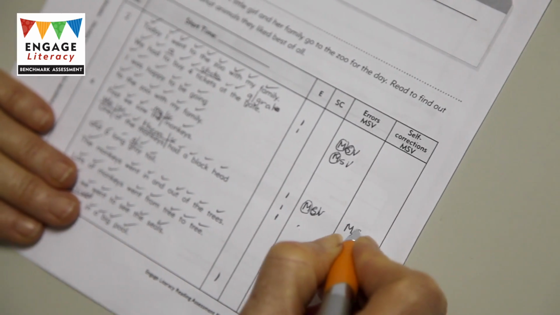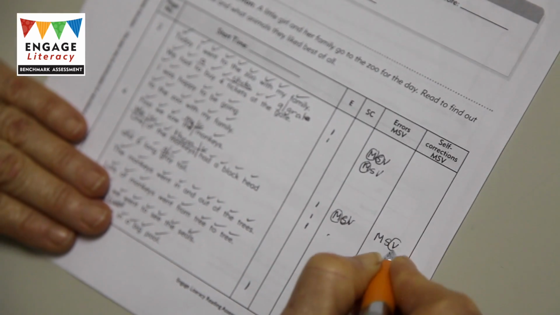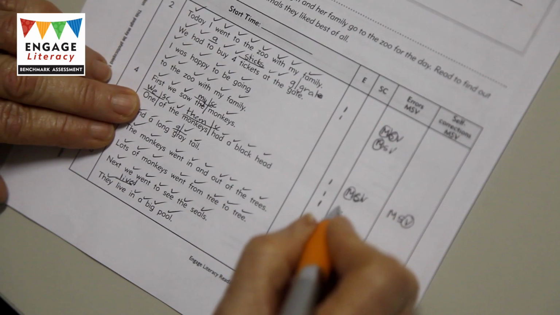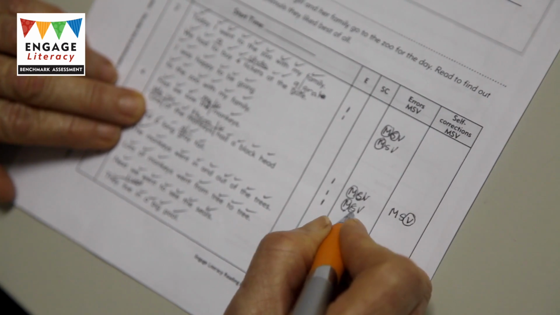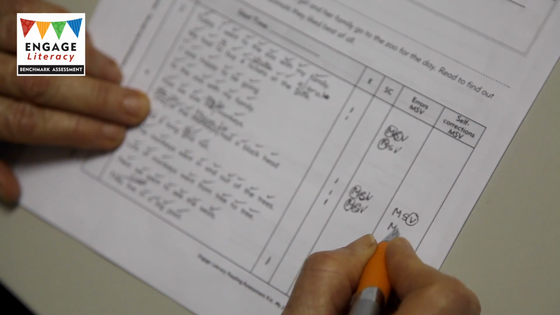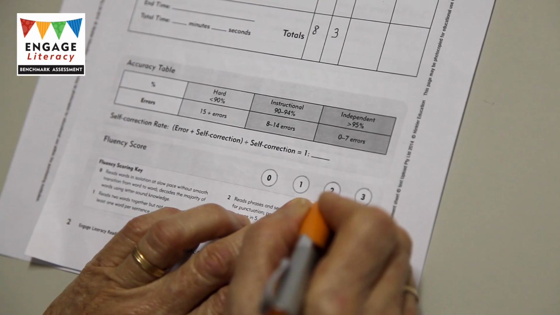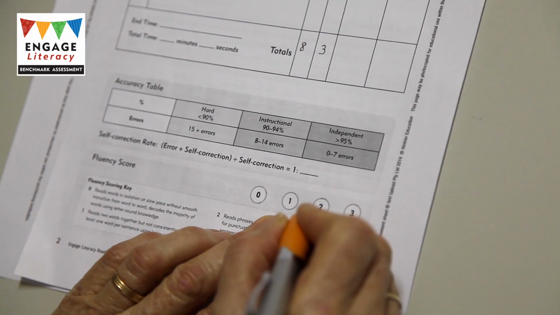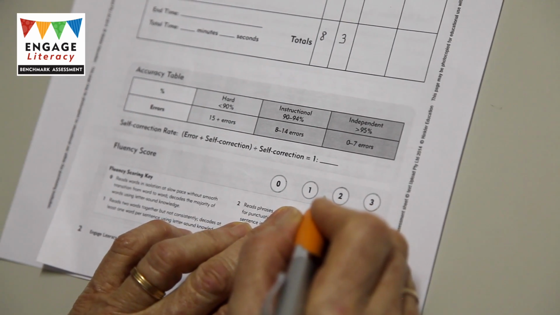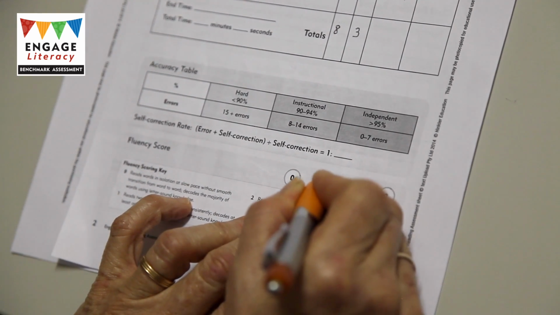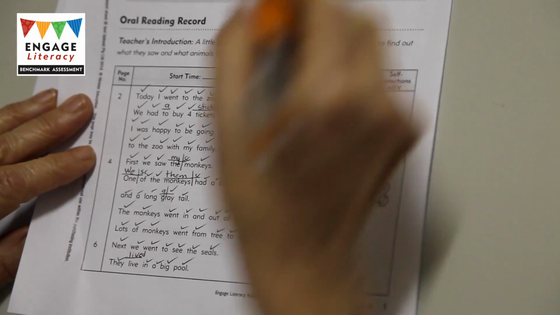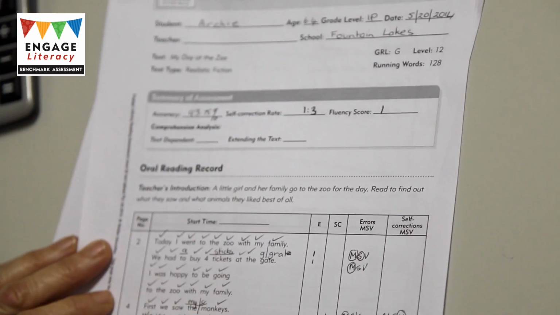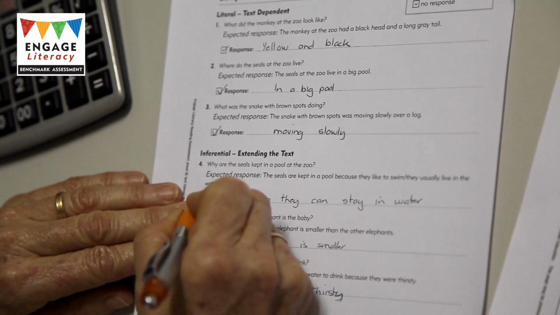The teacher interprets the miscue behaviors by circling the meaning, structure, or visual sources of information. Then the teacher records the total miscues in the totals column. Now the teacher analyzes the fluency score and circles the appropriate number in the fluency score table. This score is then recorded in the Summary of Assessment section of page 1.